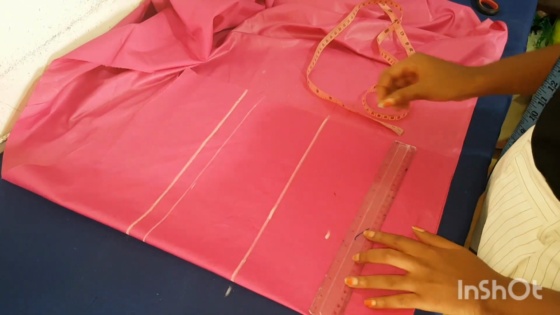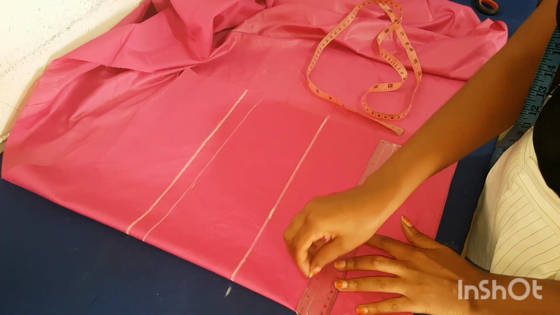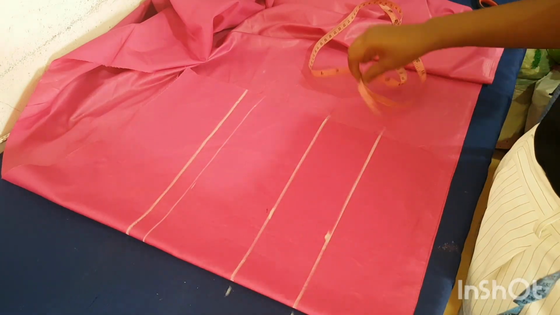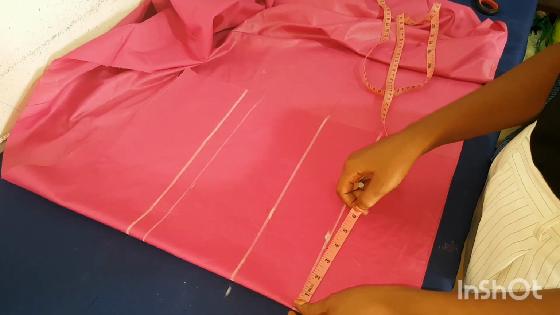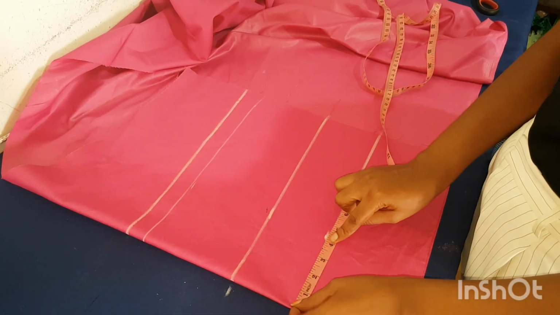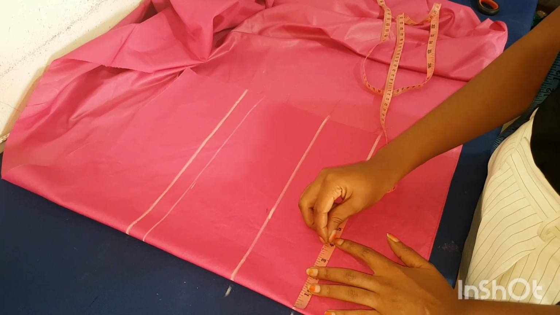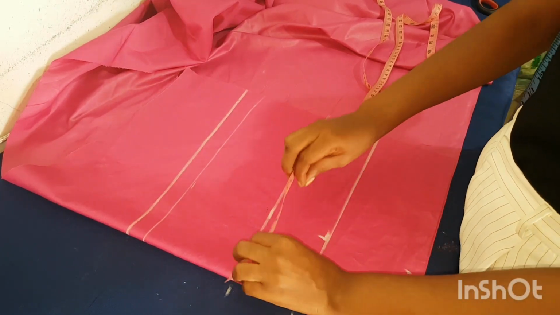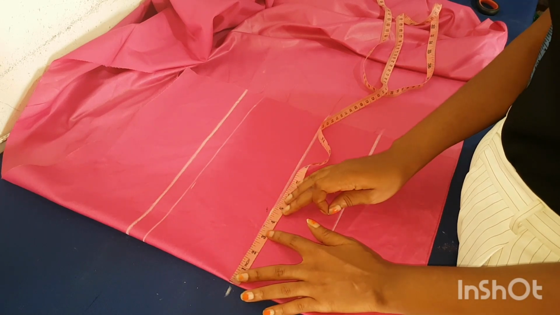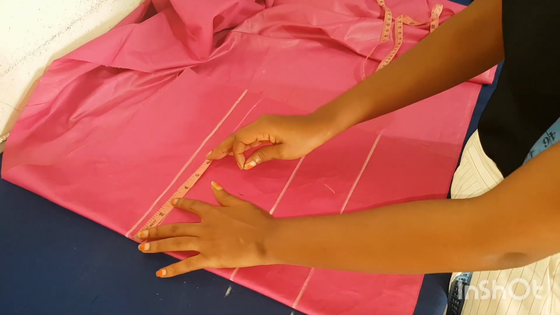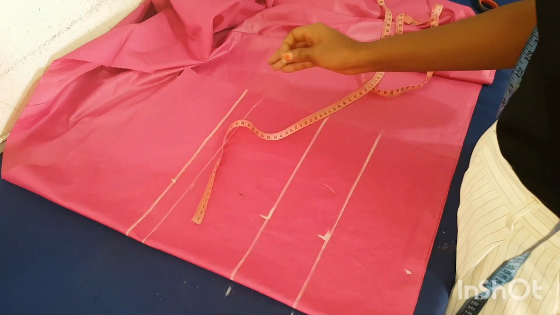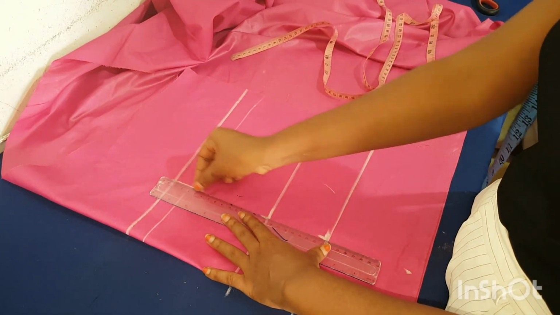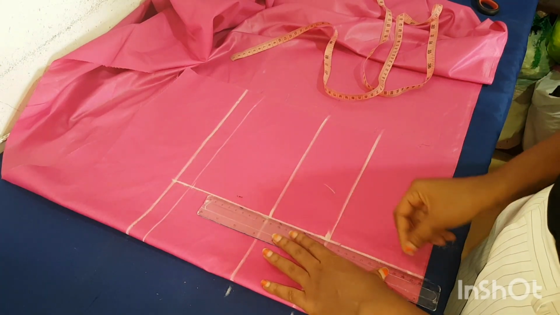Then I take my bust span or my nipple to nipple measurements, where one of my nipple and the other, the space in between. Okay, that's the bust band, which is 3, but because we are cutting on direct fabric, we are not cutting on pattern, I'm going to add 1 more inch for sewing allowance. So after marking my 4 inches for the bust band, I'm going to take my dart measurement.